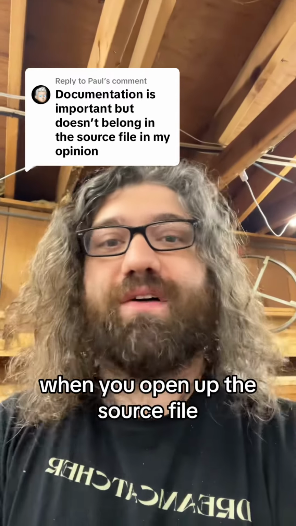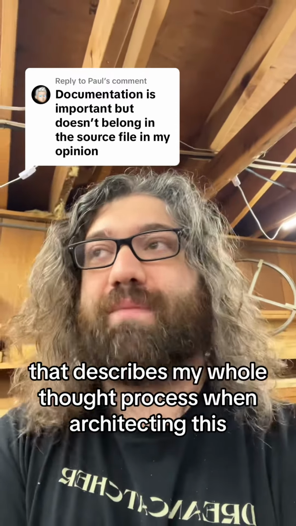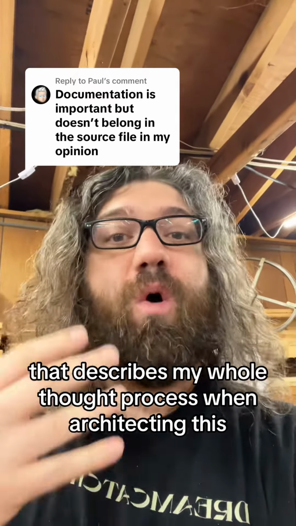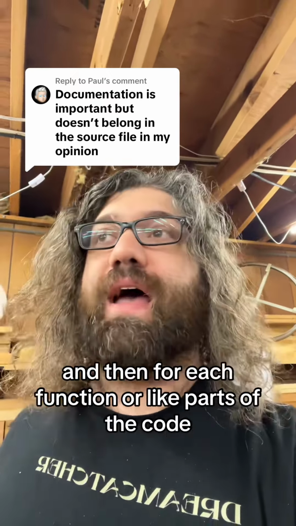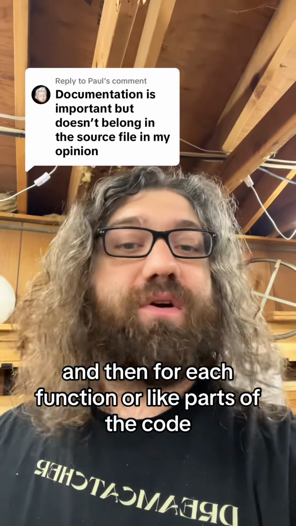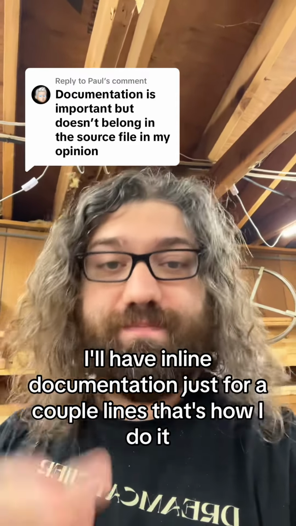When you open up the source file, there's a big block comment at the top that describes my whole thought process when architecting this, why it works the way it does. This is targeted for people who are going to develop it. And then for each function or like parts of the code, I'll have inline documentation just for a couple lines. That's how I do it.